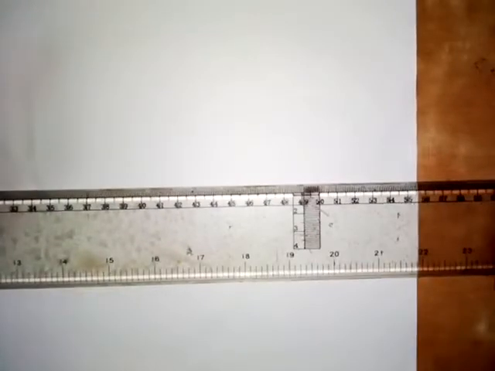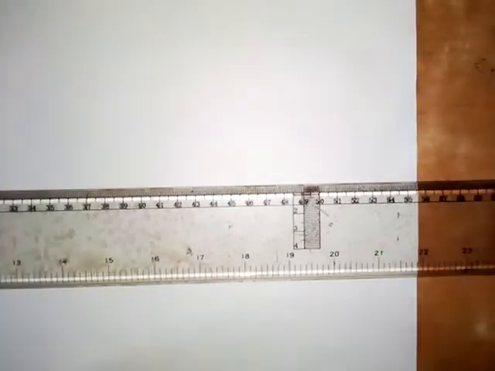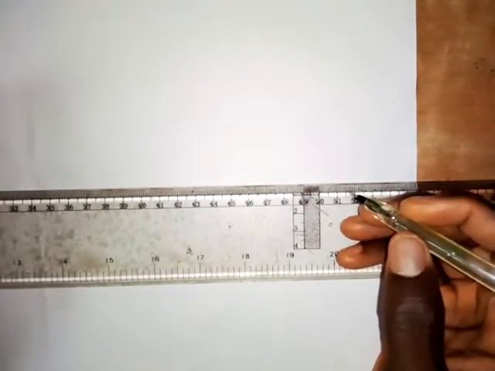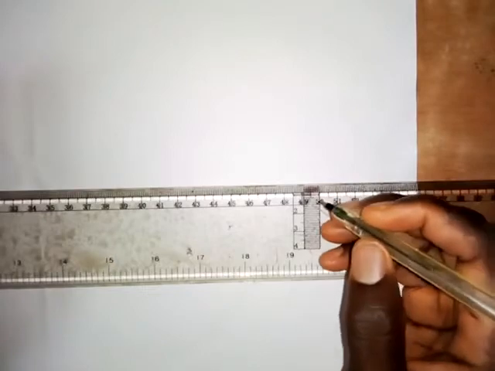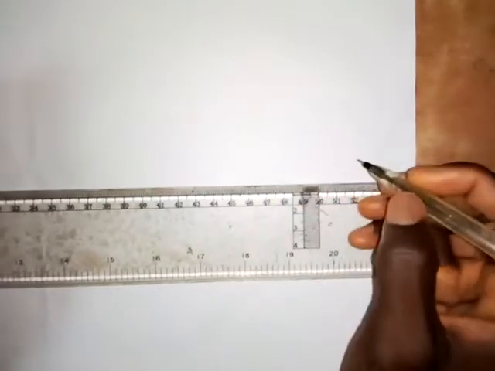Okay, now I want to show you the construction of an Archimedean spiral, how you can construct an Archimedean spiral. The radius of the circle that I want to use for the construction of this Archimedean spiral is 70 mm. The radius is 70 mm.